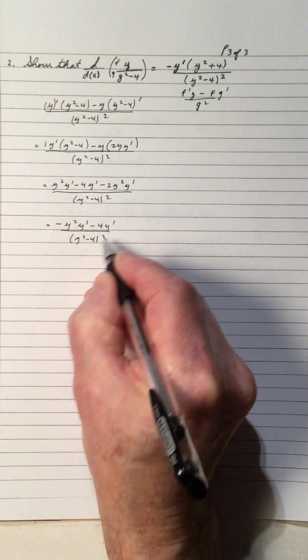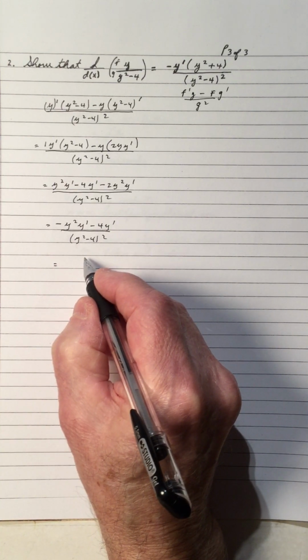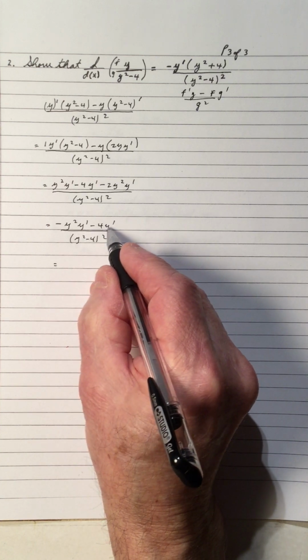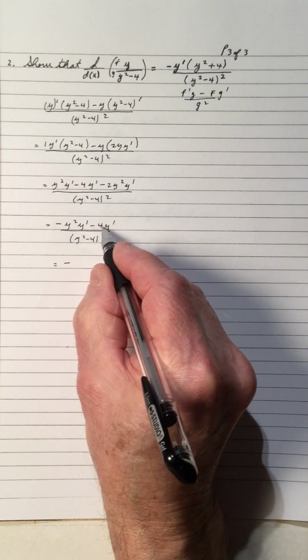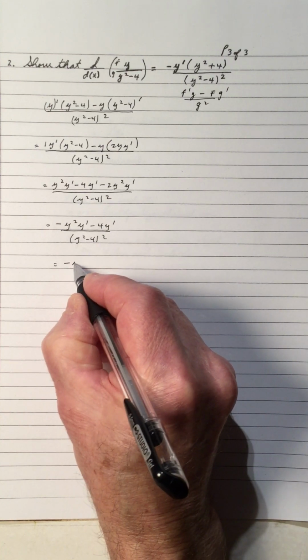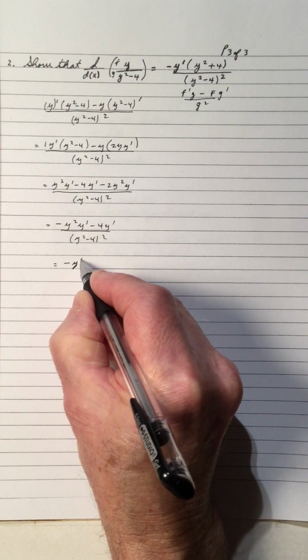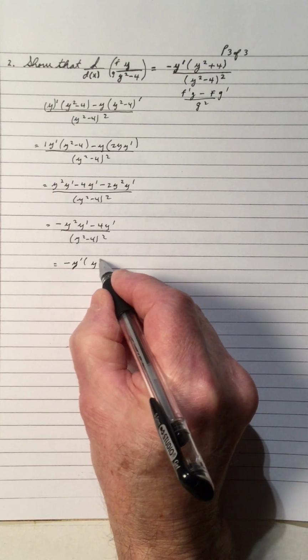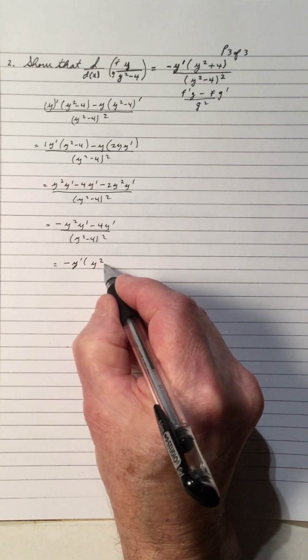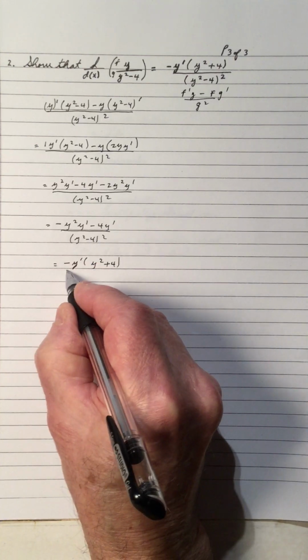Notice we've got a negative and a y prime in every term, so we take out the negative y prime. That gives us y squared. Negative into negative is positive 4.